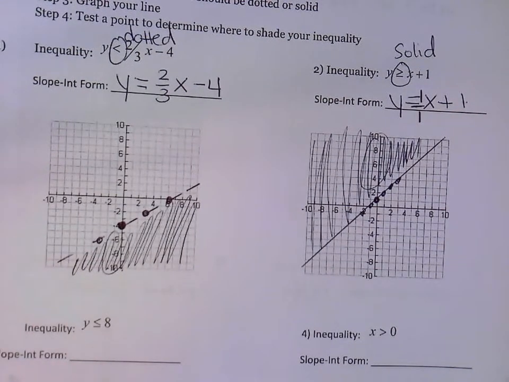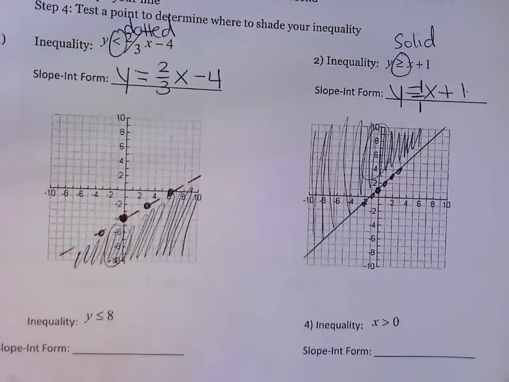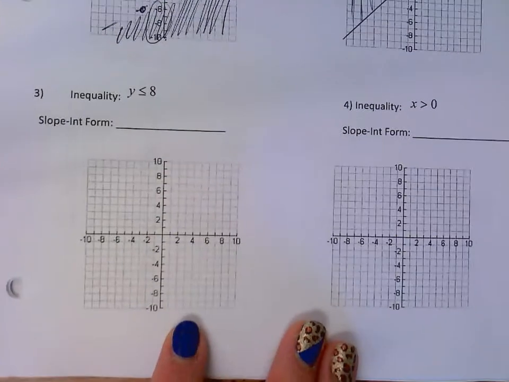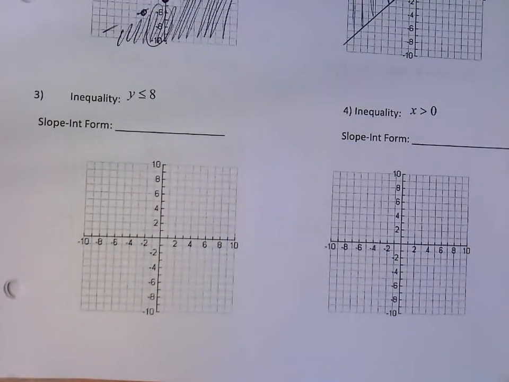And if you want to shade it just in pencil, or if you want to grab a colored pencil from the box over on the shelf, but I threw in examples 3 and 4 because some of us still didn't know how to do this type of special line on our test. So this will help review that linear skill.